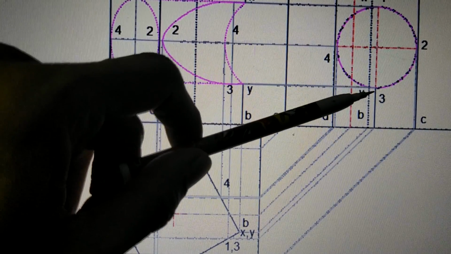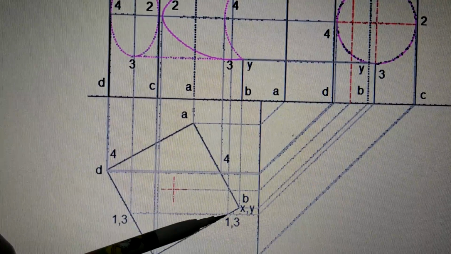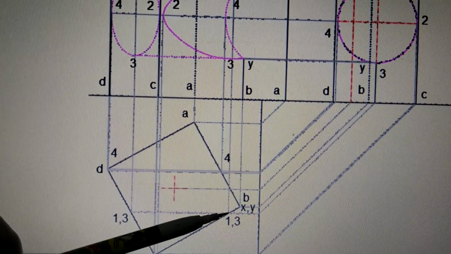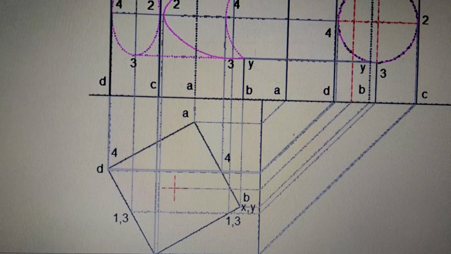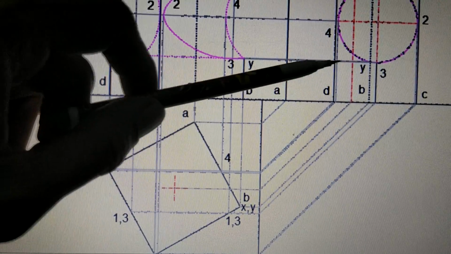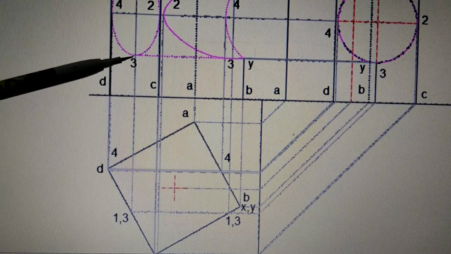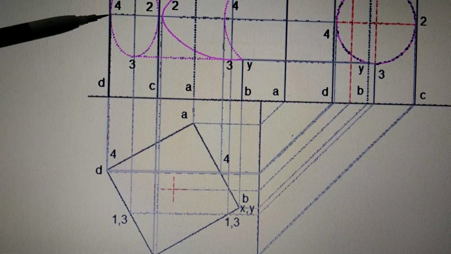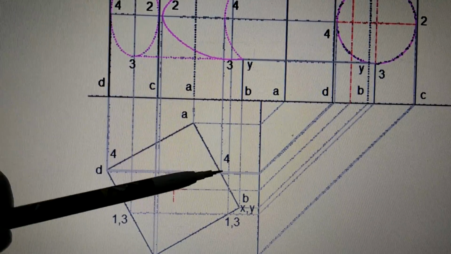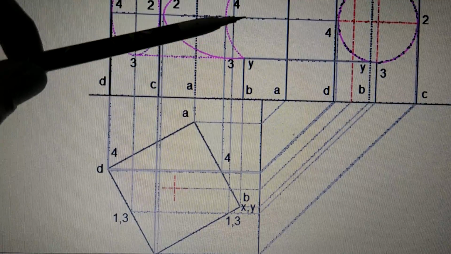Then the generator at 3. Now this generator at 3, it intersects like this. So it enters the prism from here, comes out from here. So this is 3, this is 3. Draw the projector lines. The height of 3 is here. So when you intersect, you will get point 3 here and point 3 here. Same way point 4, you project this way and you will get point 4 here and point 4 here. So we have got all the 1, 2, 3, 4 points.